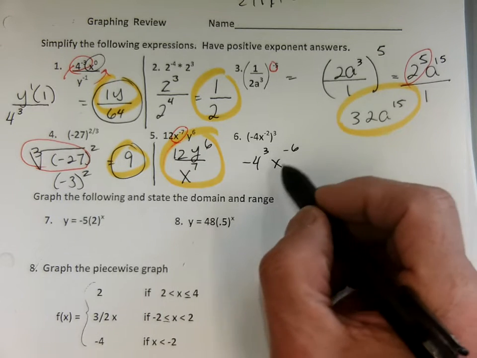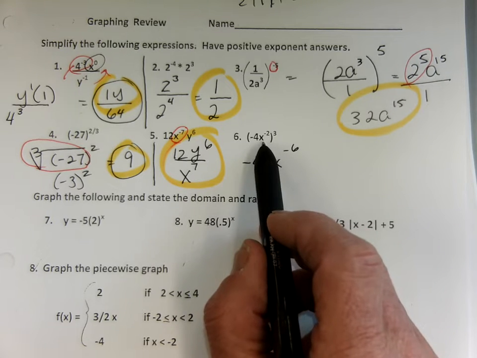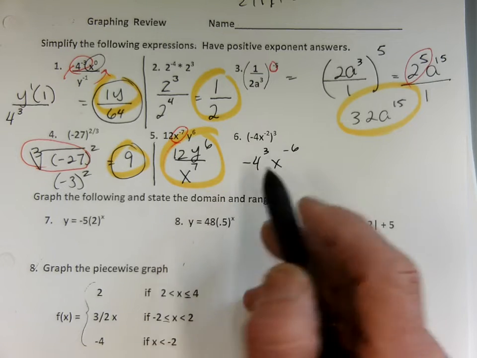Or do you want me to keep going this way or do it a different way? You want me to move the x first? Let's do it that way. Move the x first? No, the way. Okay.